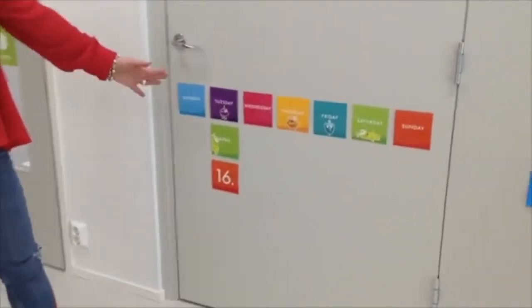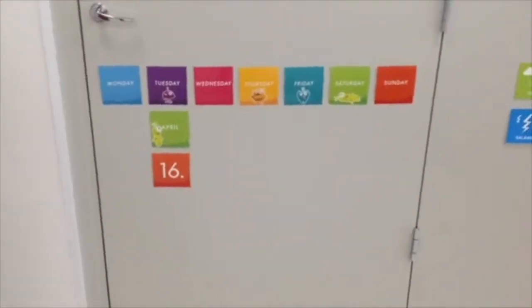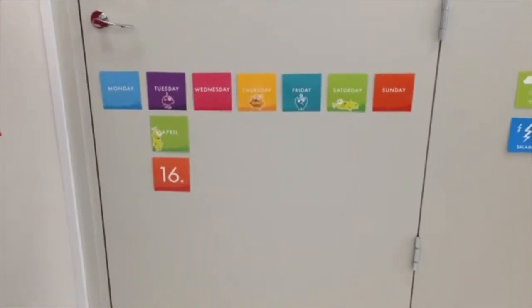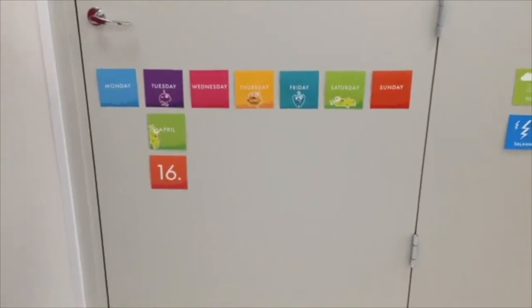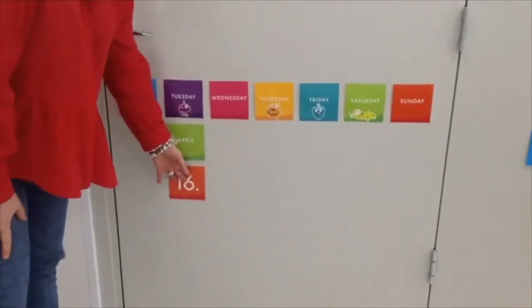And here we're in English using the weekdays, enriching the environment with some small words in English, even though this kindergarten is a Finnish kindergarten. The children might be marking the date here, learning about numbers, and it's the 16th, and today is Tuesday.